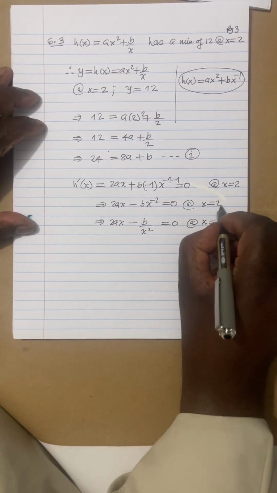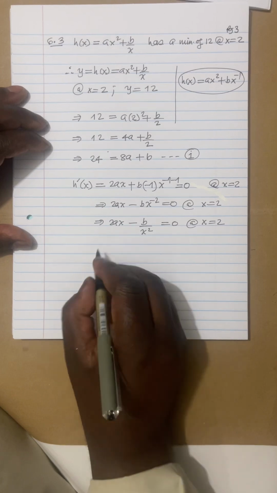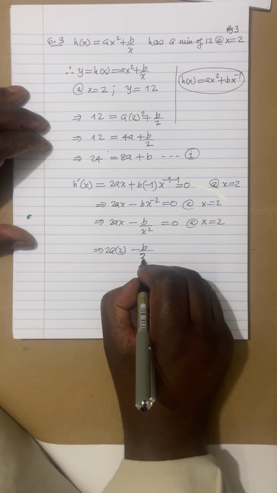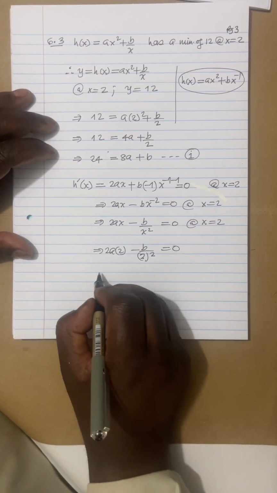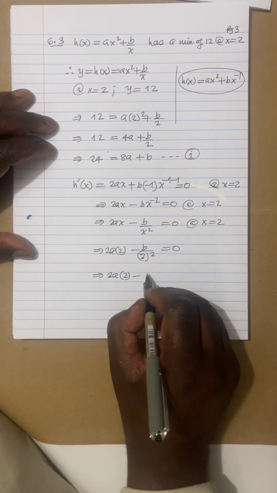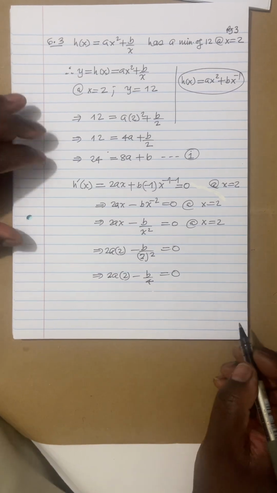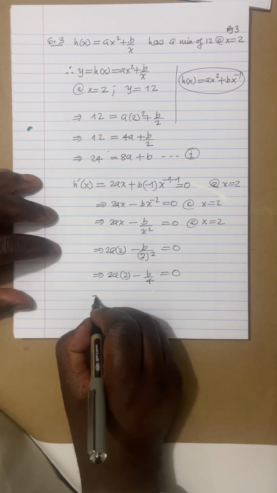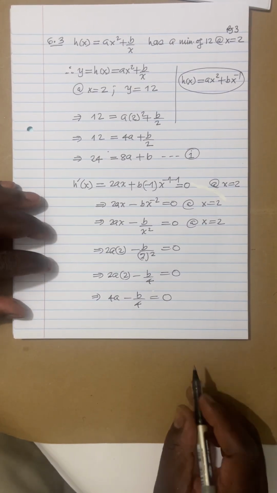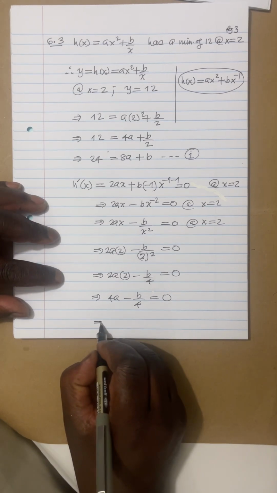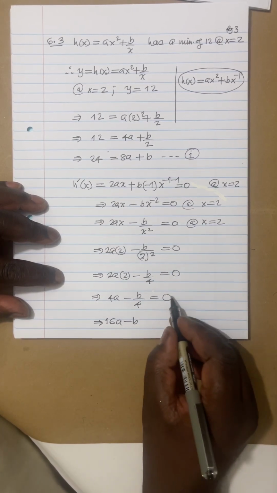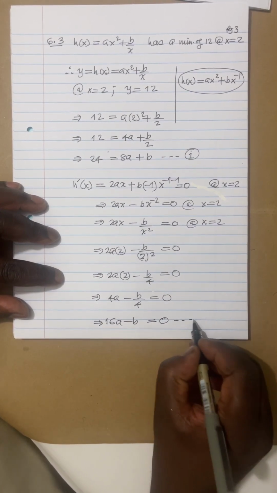At x equals 2. Now, punching 2 in here, we're going to get the following. 2a, x is 2, remember, minus b all over 2 squared, equals 0. Let me take it step by step. a times 2 minus b over 4 is equal to 0. Now multiply by 4 throughout. This is 4a minus b over 4 and the answer is 0. Multiplying by 4 throughout, you're going to get 16a minus b equals 0. So this would be equation number 2.